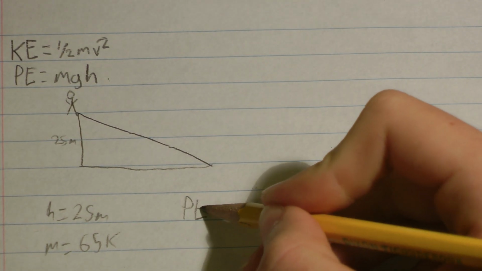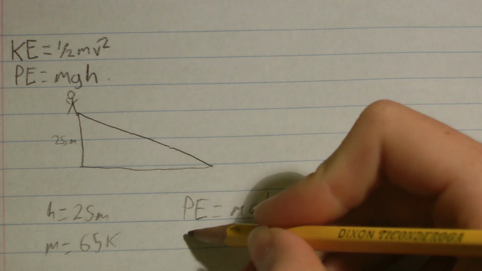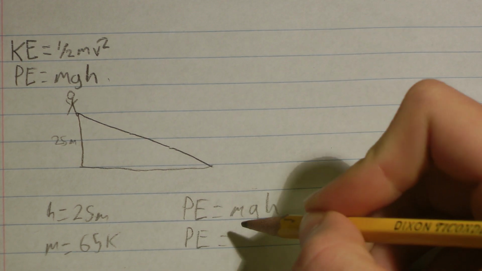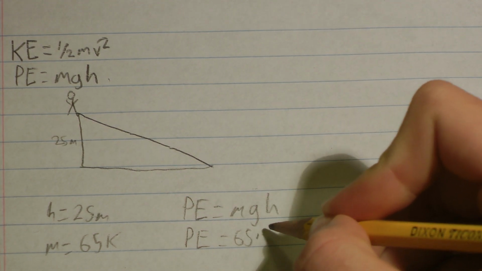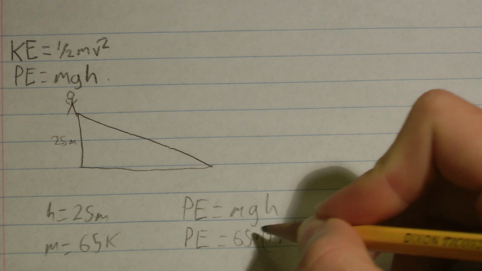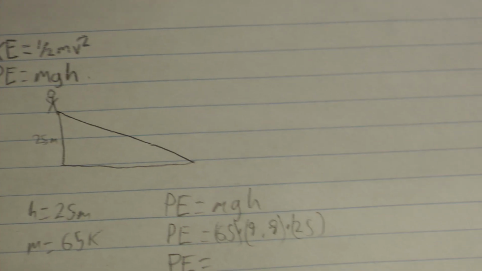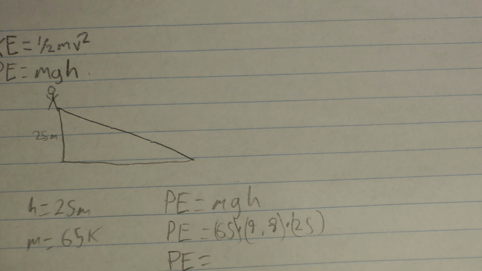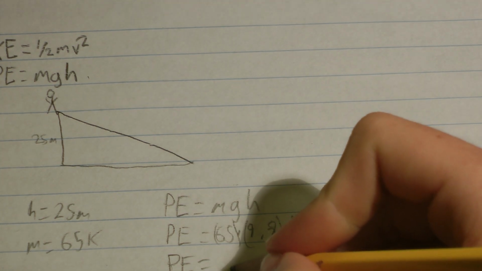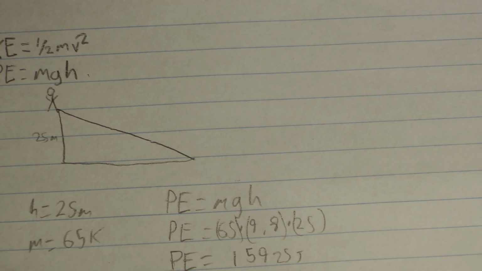So you can see here the potential energy is equal to his mass times the gravity times his height. So his potential energy is equal to 65 times 9.8 times 25. We can wrap those in parentheses if we want. So his potential energy is in the end equal to, if we get our handy dandy calculator here, 65 times 9.8 is equal to 637, times 25 is equal to 15,925 joules. We measure energy in joules.